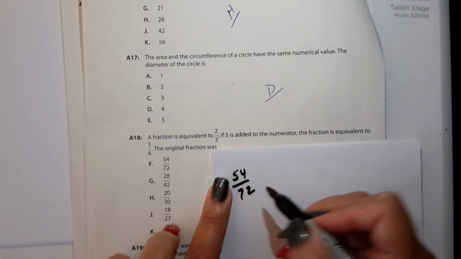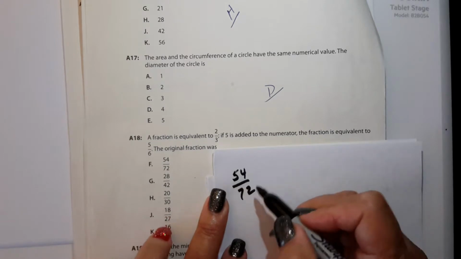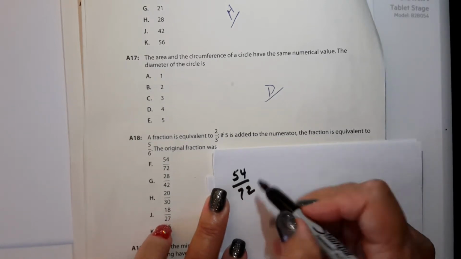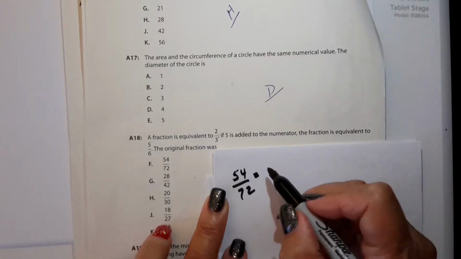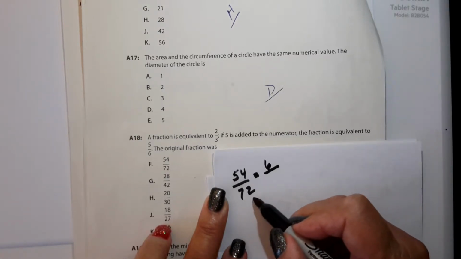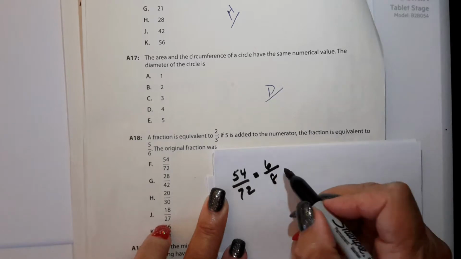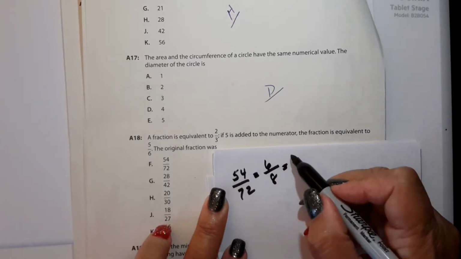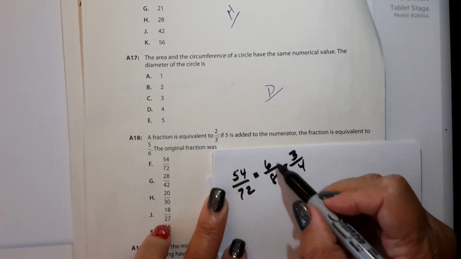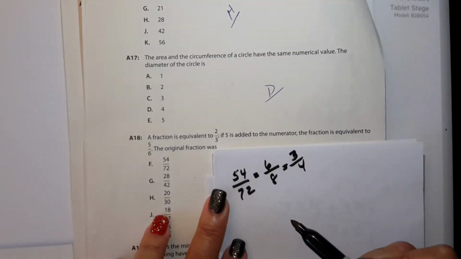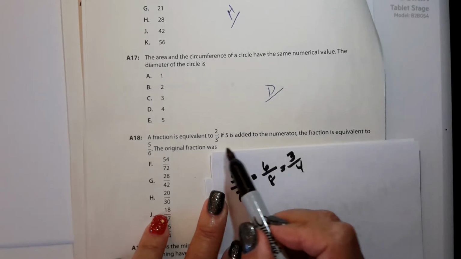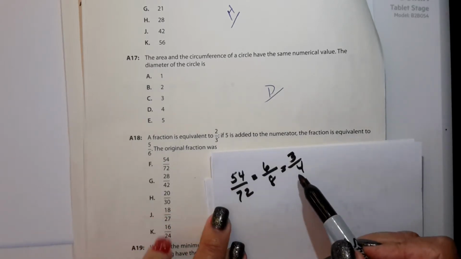54 over 72. If I look at these two numbers, I think they can be simplified using 9. So 54 divided by 9, I believe that is a 6. And 72 divided by 9, it would be an 8. So if you divide both, it's going to be 3/4, right? 6 divided by 2 is 3, and 8 divided by 2 is 4. So that means that letter F cannot be because it says that the original fraction was equivalent to 2/3.